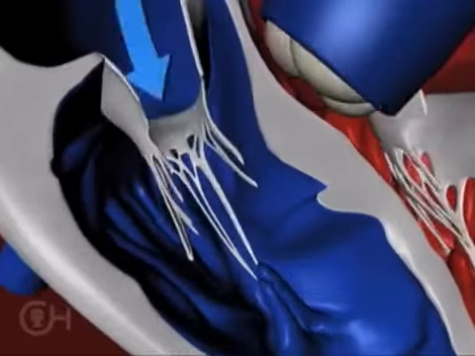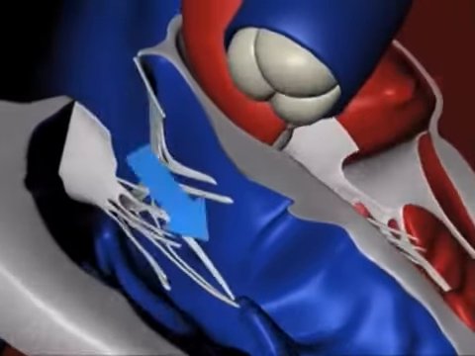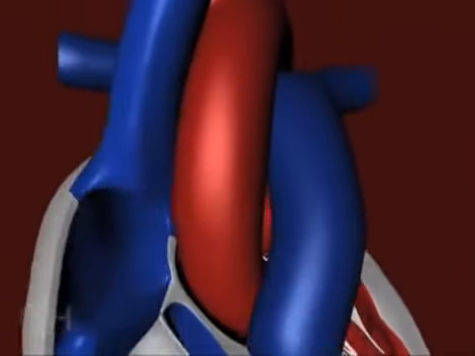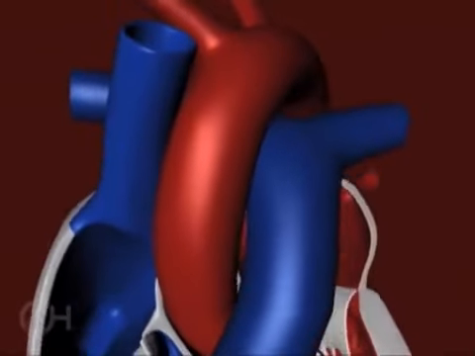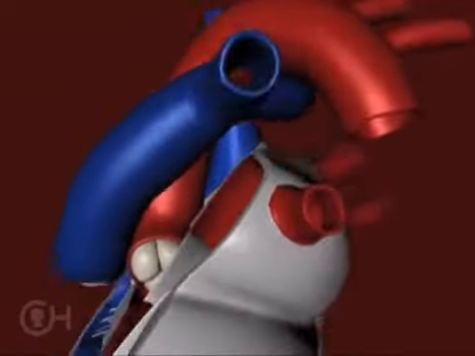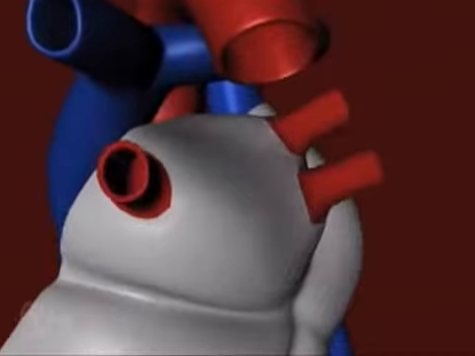Right ventricle then squeezes and ejects the blood into a vessel called pulmonary artery. Pulmonary artery splits into two vessels, each going to the lungs. As the blood makes its way through the lungs, it returns through the pulmonary vein to the left atrium.